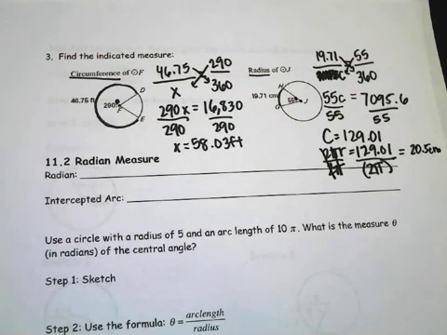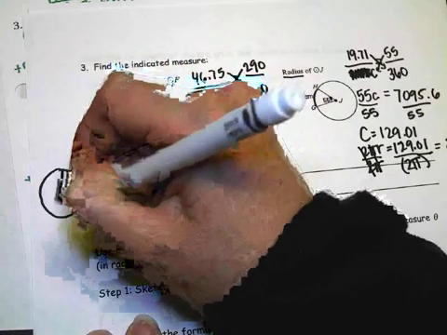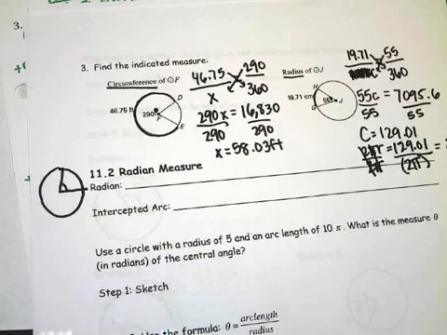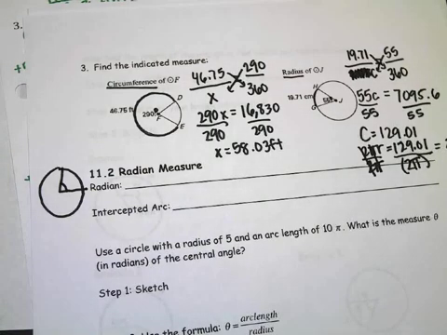The last thing we're going to talk about today is radian measure. So I want to talk to you guys about circles real quick. Circles can have angles inside of them, like we've been talking about. And this angle measure right there can be measured in degrees or radians. Kind of like the length of something can be measured in inches or centimeters. They're just different units. So what we're going to do is talk about radians.